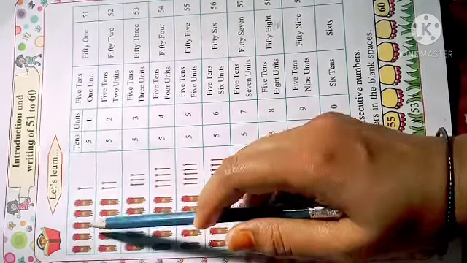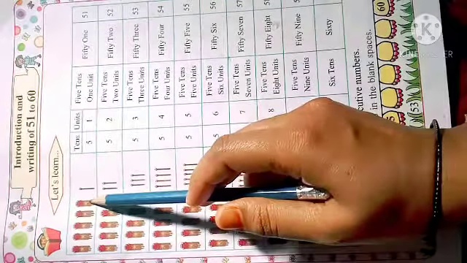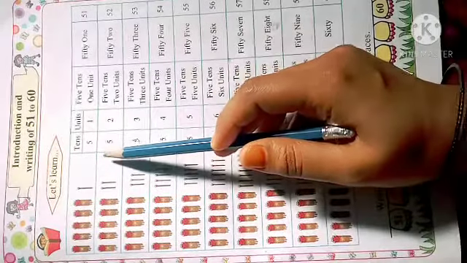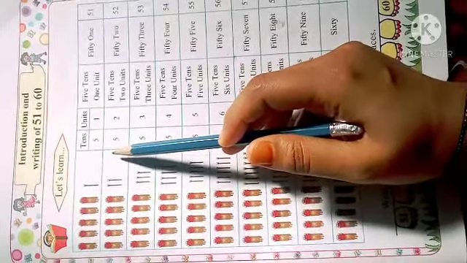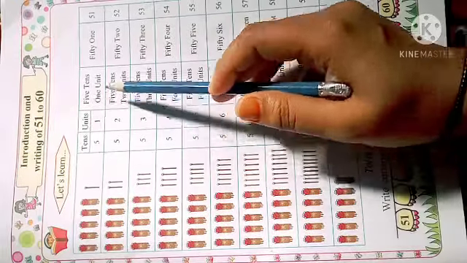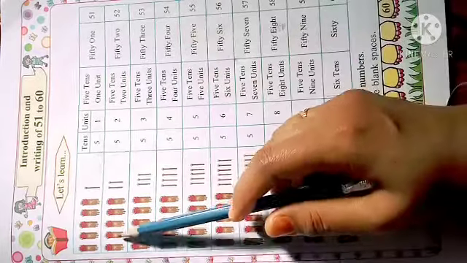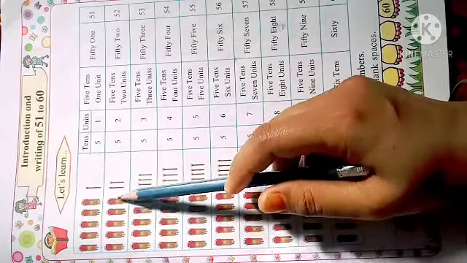1 tens, 2, 3, 4, 5. 5 tens and 1 unit. 5 tens and 1 unit, 51. 5 tens, 1 unit, 51. 1, 2, 3, 4 and 5.